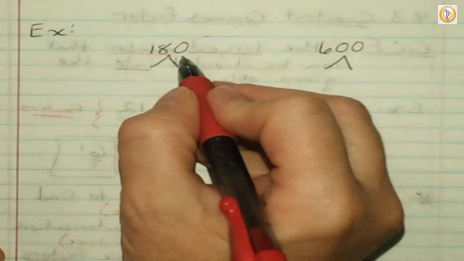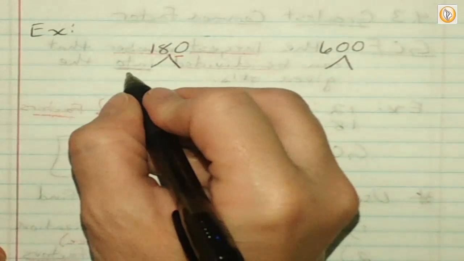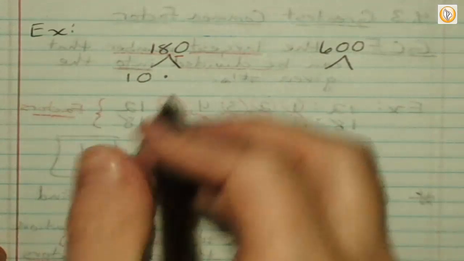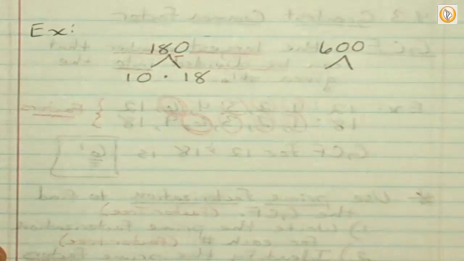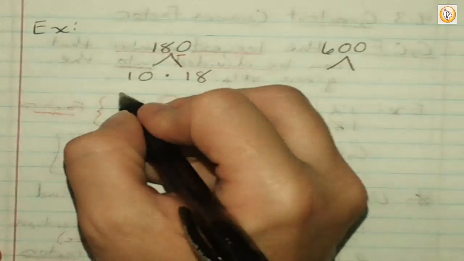The 180 ends in 0. So what number do we know goes into it? 10. So 10 times what gives us 180? 18. Are those prime? Oh, no.